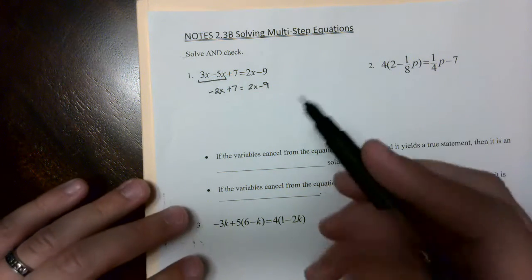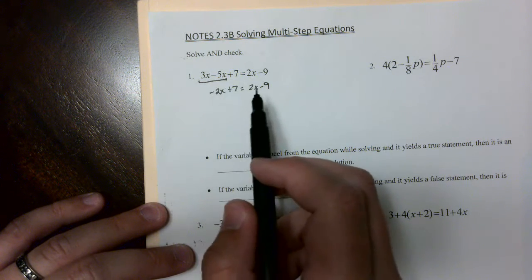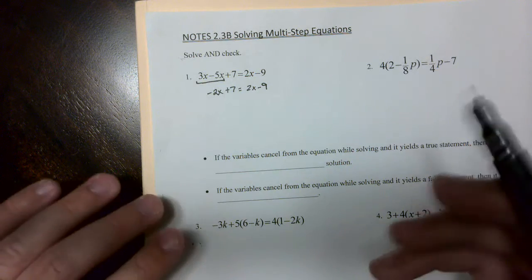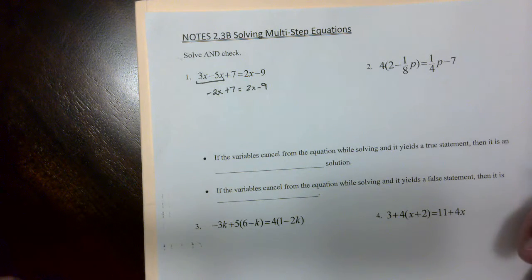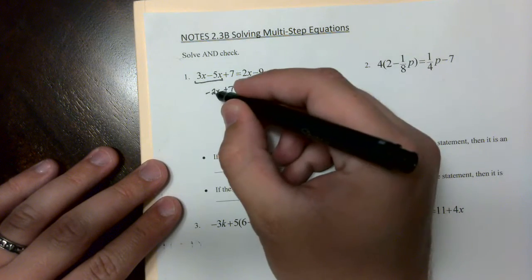Now from here, I want to get all of my variables on one side. I've got negative 2x over here and positive 2x over here. I want to have all of my x's on one side. Out of habit, I'm going to move all of my variables to the left, so I want to get this 2x over here to the left.